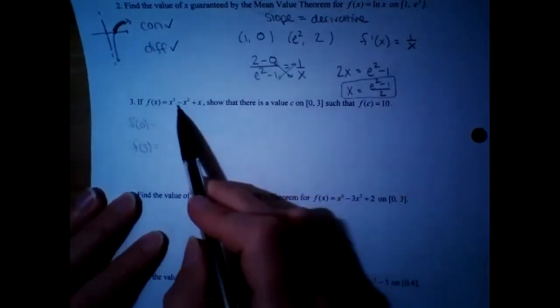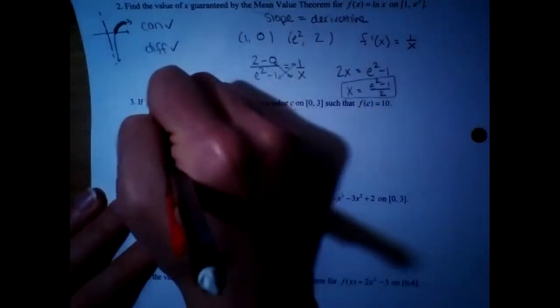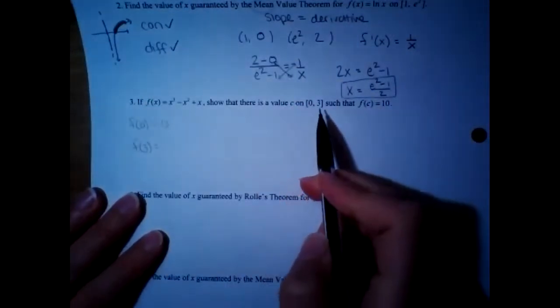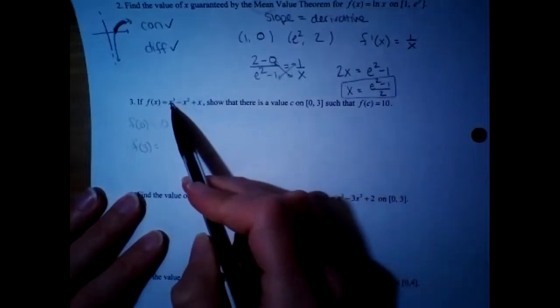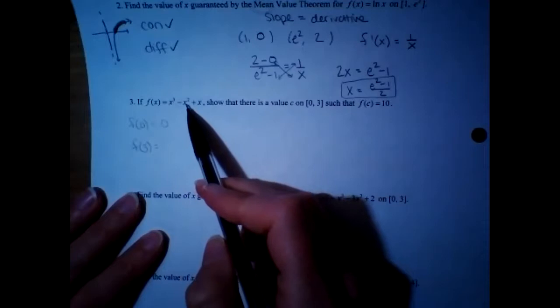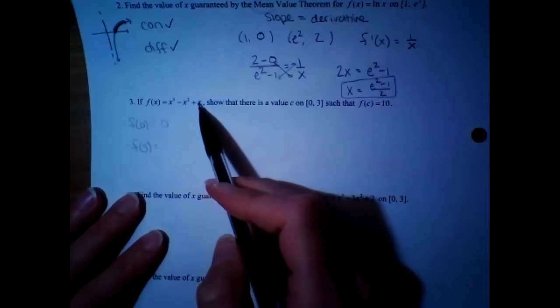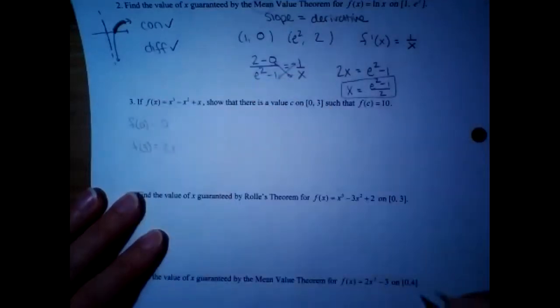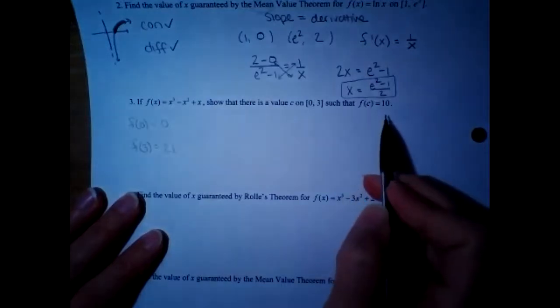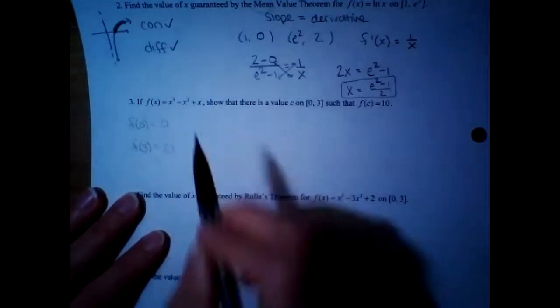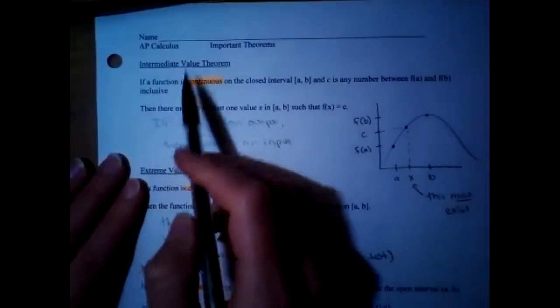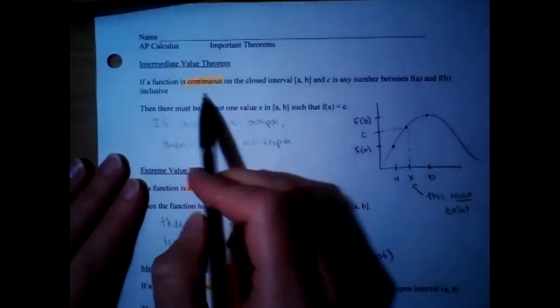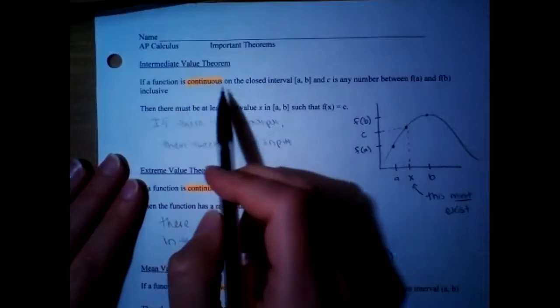So if we plug in 0 for x, we're just going to get 0. And if we plug in 3, all right, 3 cubed is 27. 3 squared is 9. So 27 minus 9, that would be 18. Plus 3 would be 21. And so the whole point is, yes, 10 is in between those. But like I said, you have to mention the condition of the theorem. We're going to use intermediate value theorem. You have to mention that the function is continuous or they won't give you the points. All right, so you have to say that in your sentence somehow.